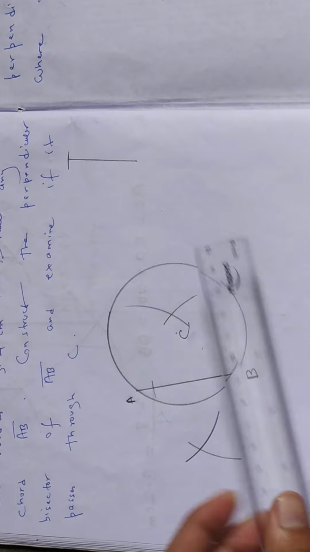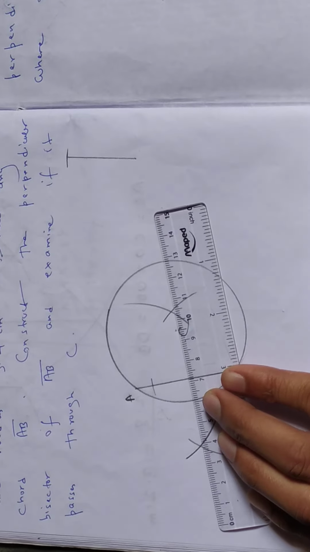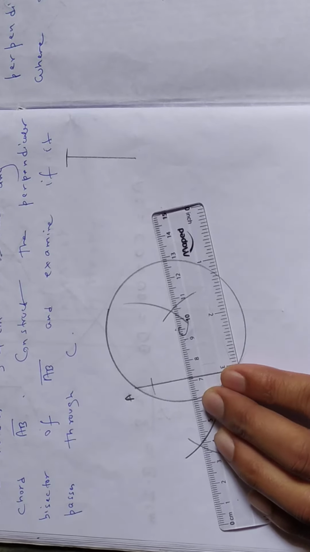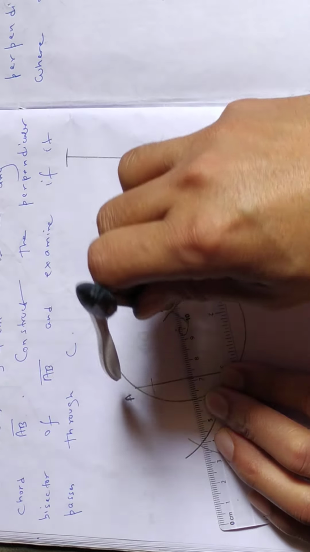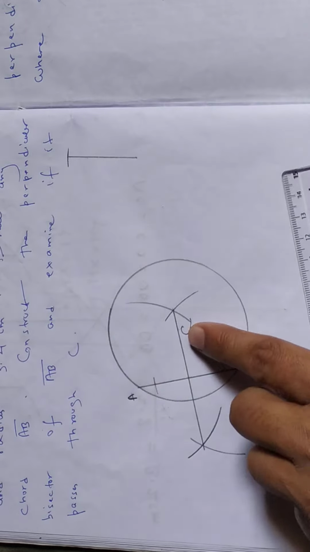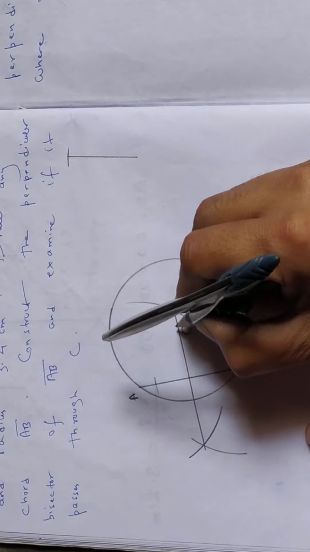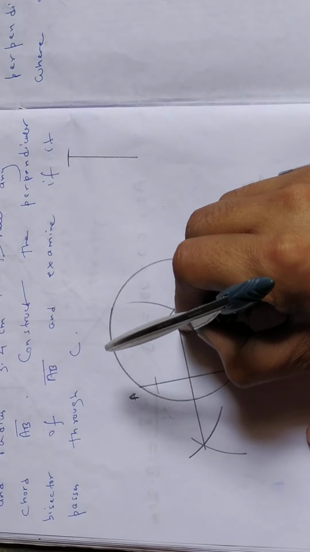Now you have to join. And what you will see, that this line passes through the center. See, this one is the center. So it passes through the center. So if you draw any chord and its perpendicular bisector, it always passes through the center, as we have done in this question.